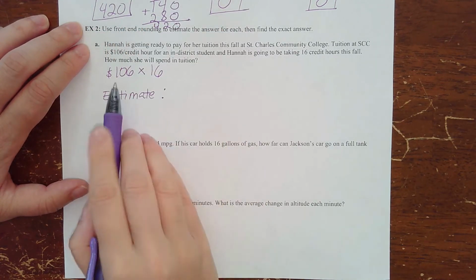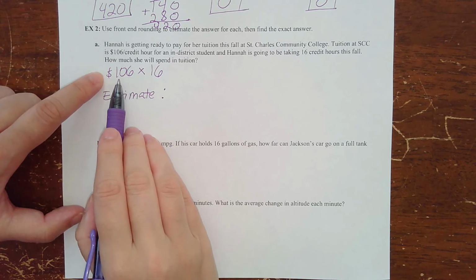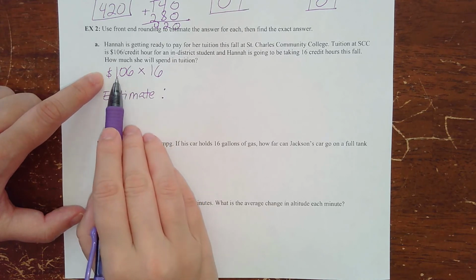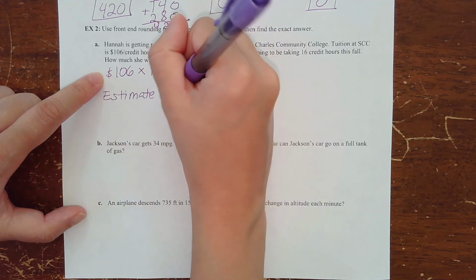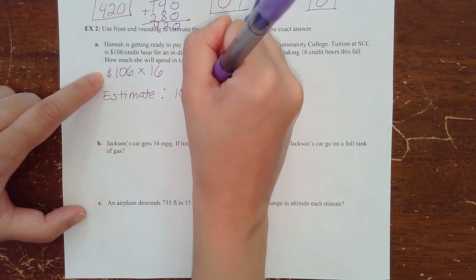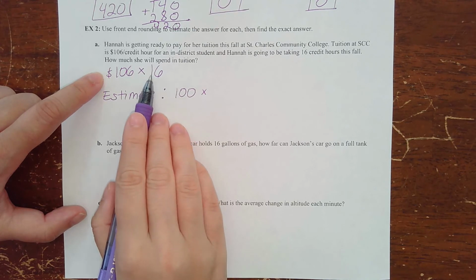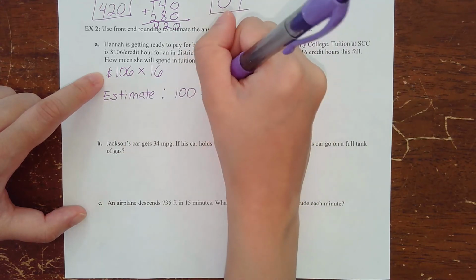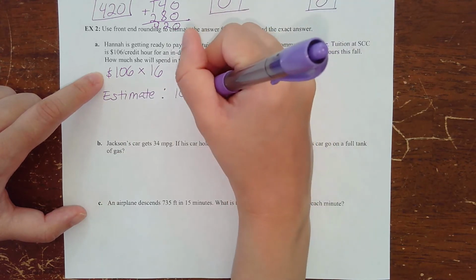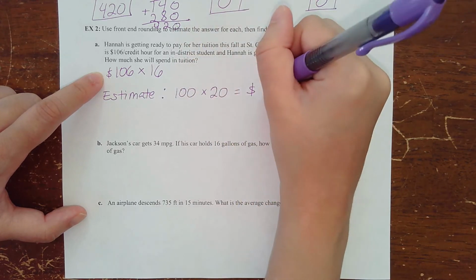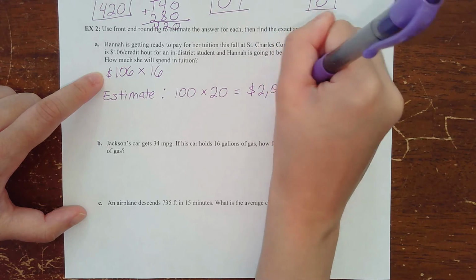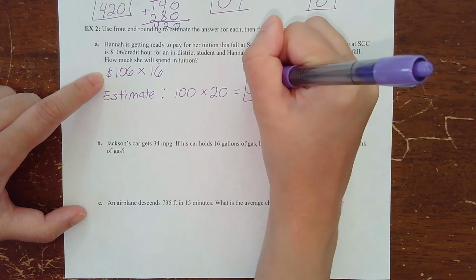So when we're estimating, we do our front-end rounding and multiply those together. So 106 using front-end rounding would round to 100. The 16, the 6 would round up, so we would have times 20. And 100 times 20 would be $2,000. Okay?